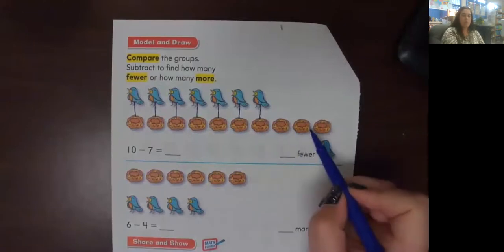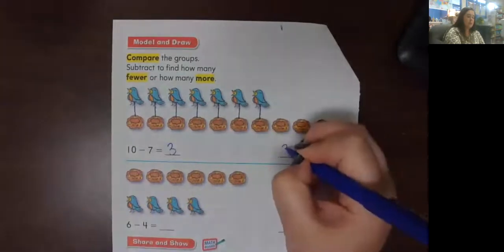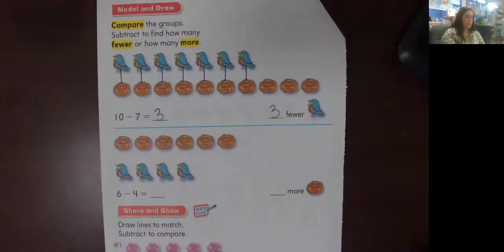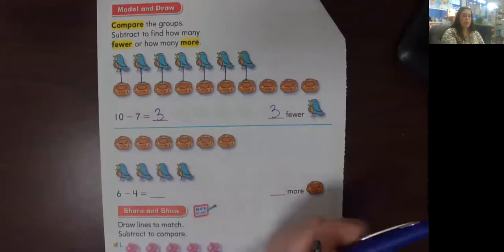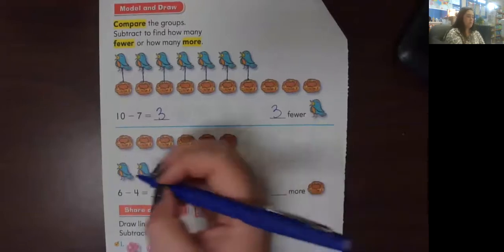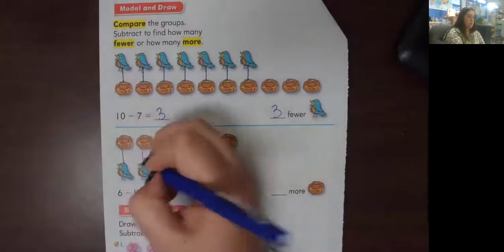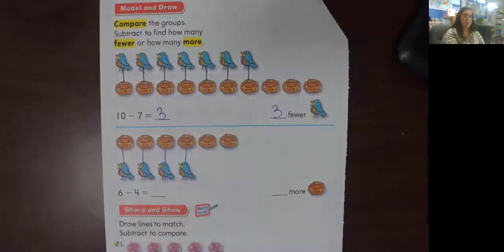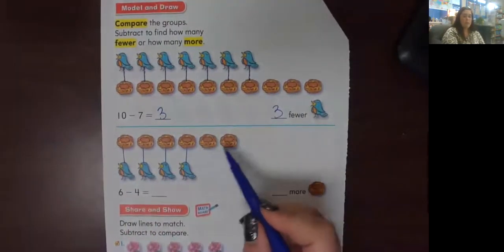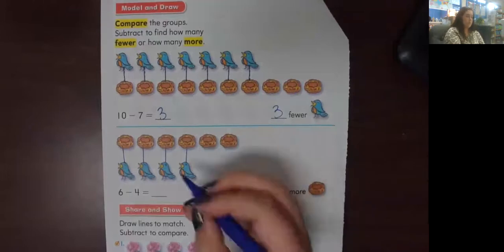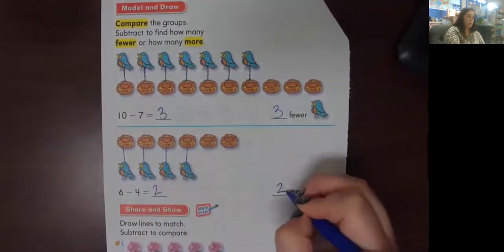Well, there's 1, 2, 3. So 10 minus 7 equals 3. There are 3 fewer birds. Okay. Then down here we have nests and we have birds. So we need to connect the bird to the nest. So there's 1, 2, 3, 4. How many nests do we have left over? 1, 2. So 6 minus 4 is 2. There are 2 more nests than what we need.